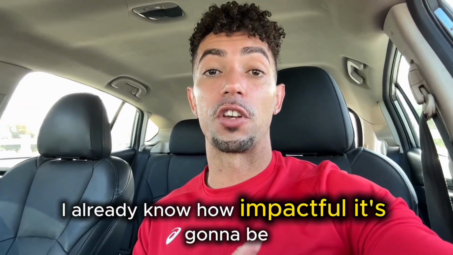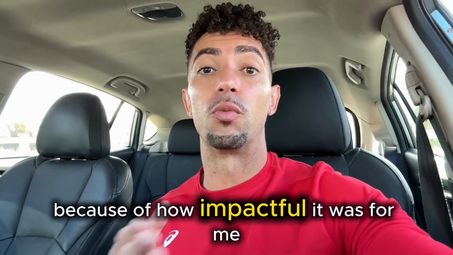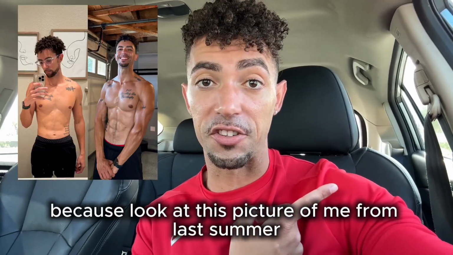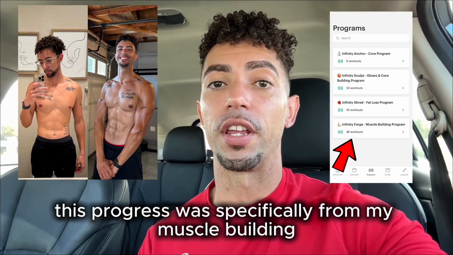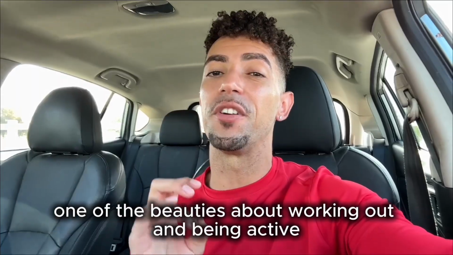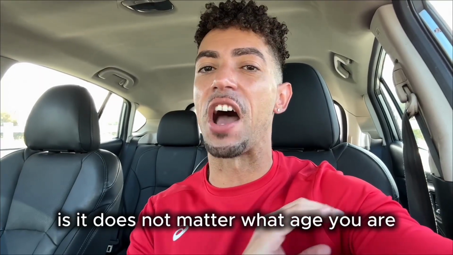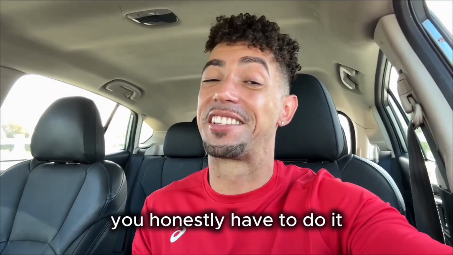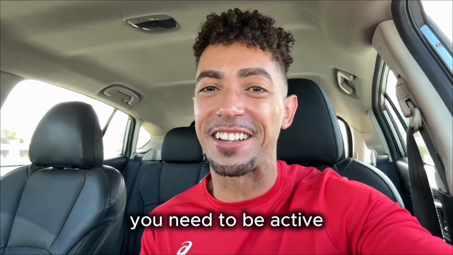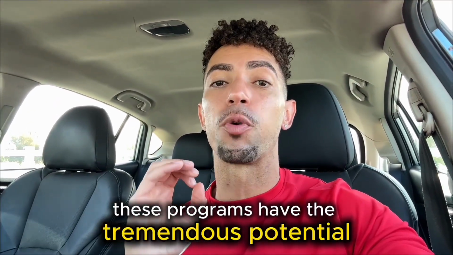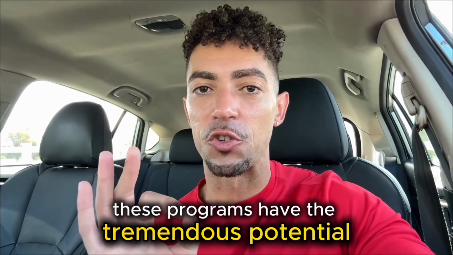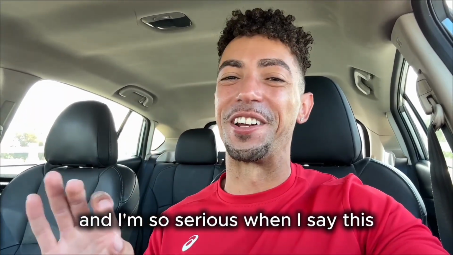I already know how impactful it's going to be for other people because of how impactful it was for me. Because look at this picture of me from last summer and look at this picture of me from now. This progress was specifically from my muscle building and full body workout program. One of the beauties about working out and being active is it does not matter what age you are. You honestly have to do it. You need to be active. So anybody can work out with these programs. As long as you are medically cleared to work out, these programs have the tremendous potential to positively impact your life. And I'm so serious when I say this.